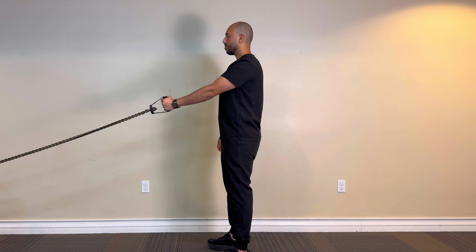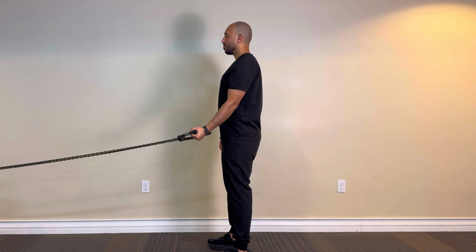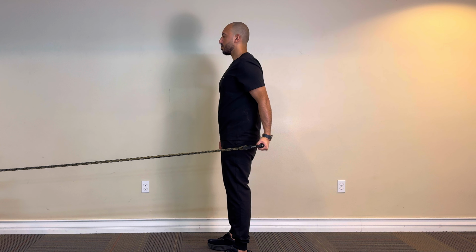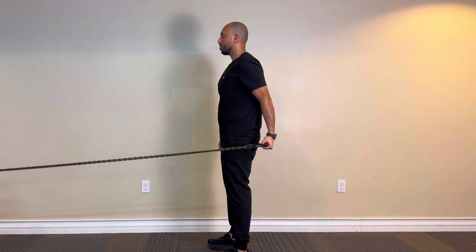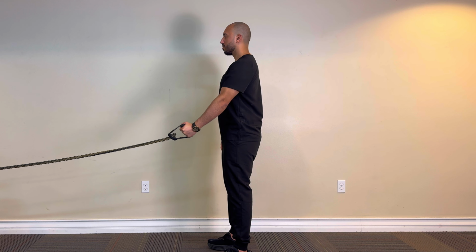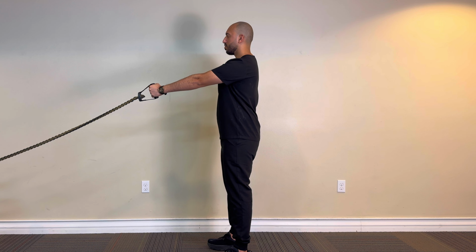Attach a resistance band to a stable object. Stand with the back straight and start the motion with the thumb facing up. Keep your arm straight but not locked out, and slowly pull the band back while you rotate your wrist to have the thumb pointing out to the side. Keep pulling until your arm is behind your torso and slowly return to the starting position. That's 1 rep. Go for 2 sets, 15 reps.